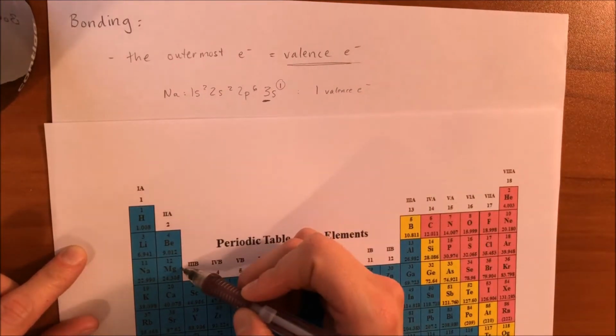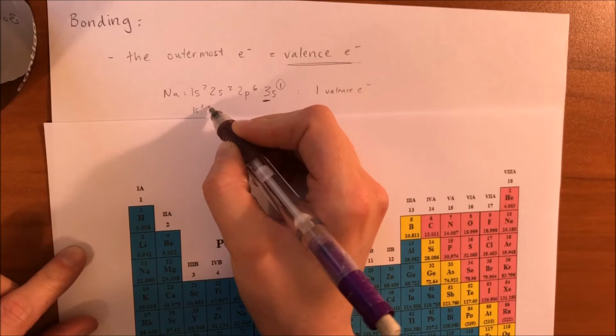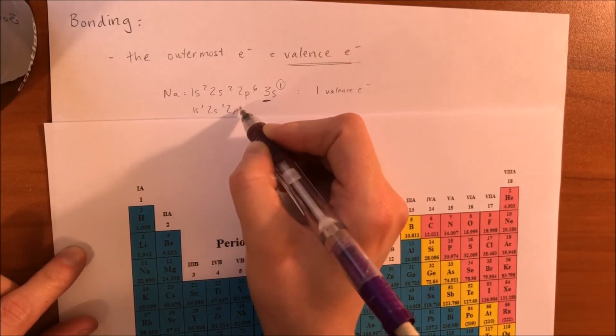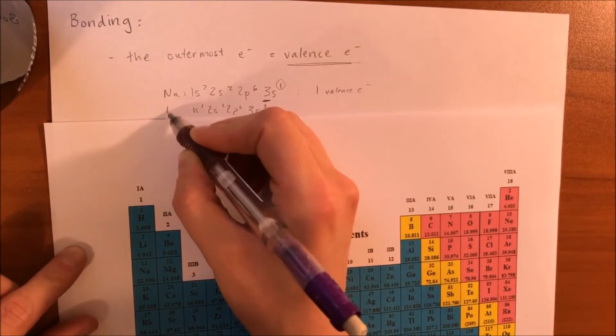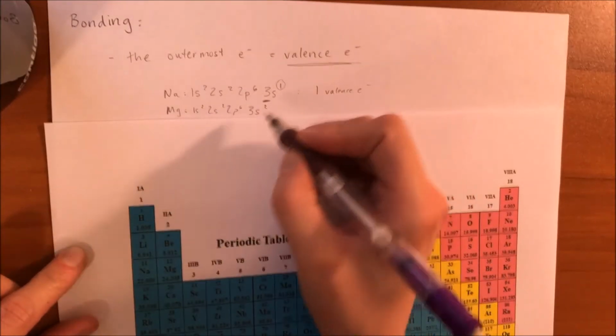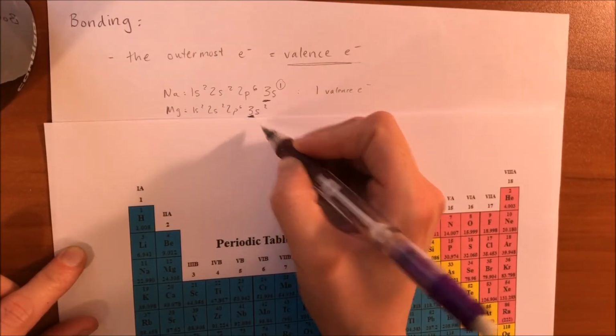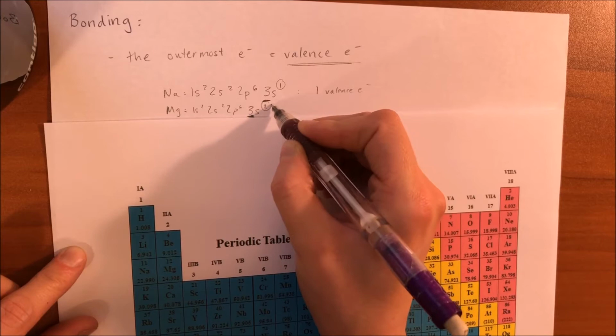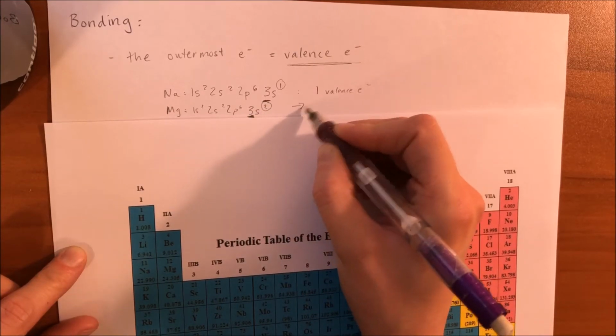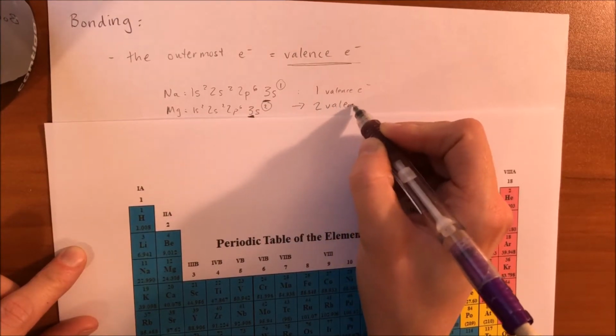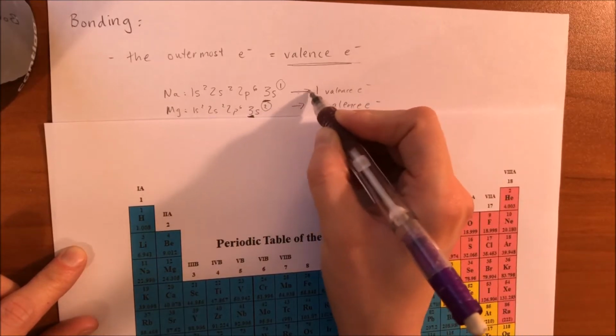If we consider magnesium, it would be 1s2, 2s2, 2p6, and 3s2. Again, we look at the highest energy level and count the number of s and p electrons. So this would have 2 valence electrons.